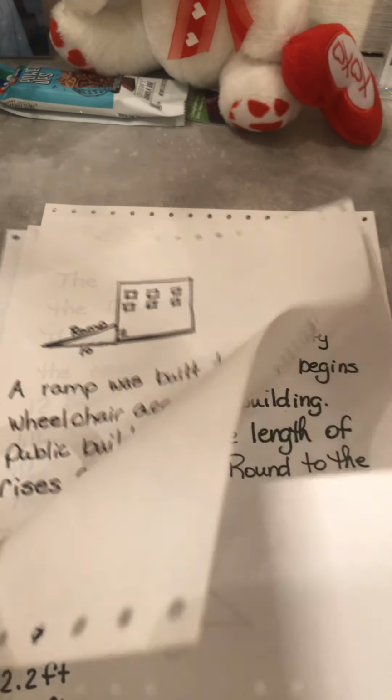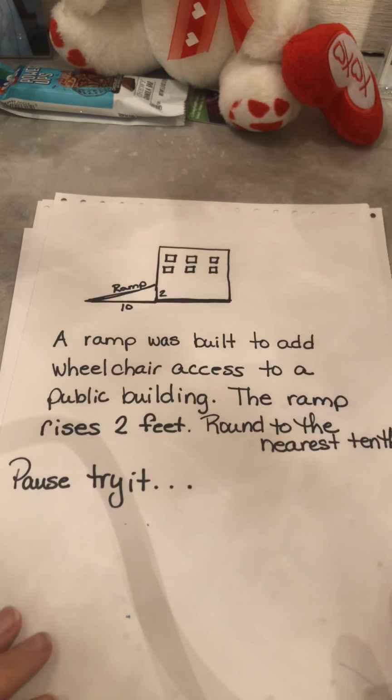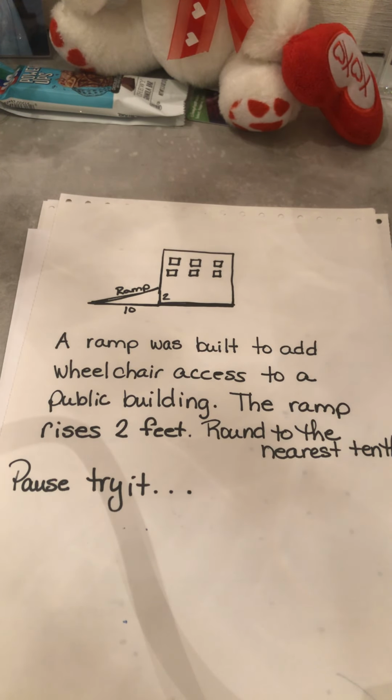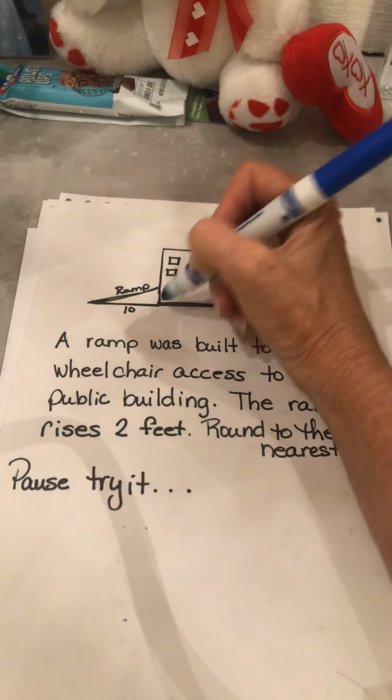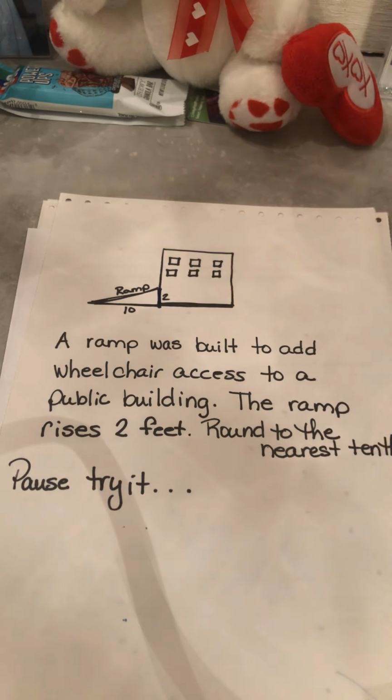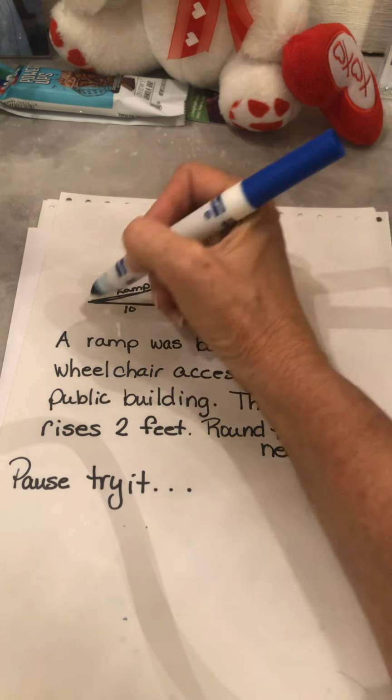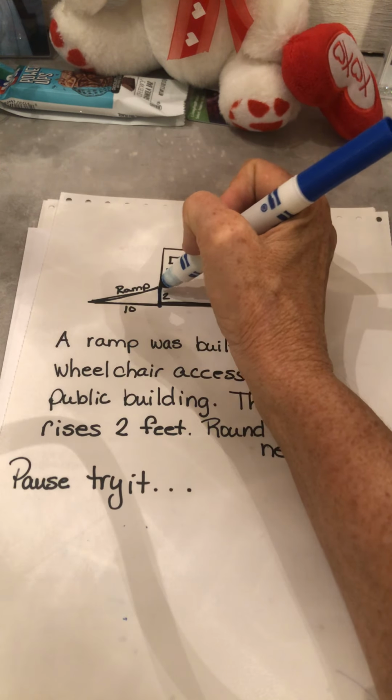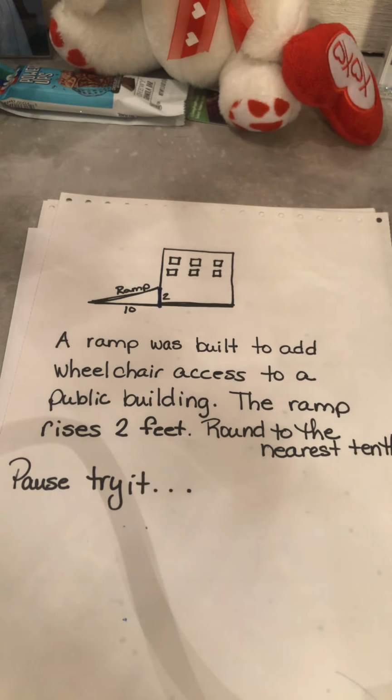All right. Here's a word problem. A ramp was built to add wheelchair access to a public building. The ramp rises 2 feet, so from here to here is 2 feet. Round to the nearest tenth to find out how long the ramp is. I'm going to give you a minute, give it a shot. I'll see you back here.